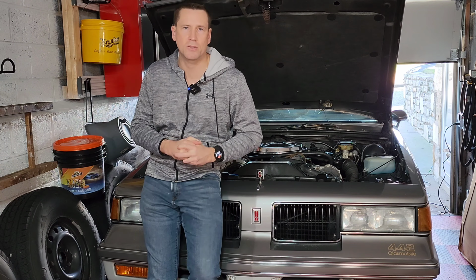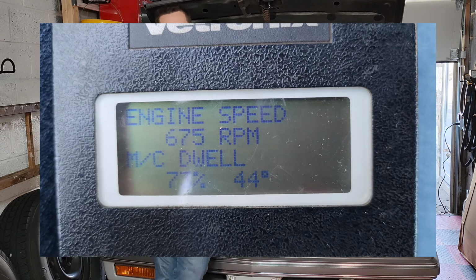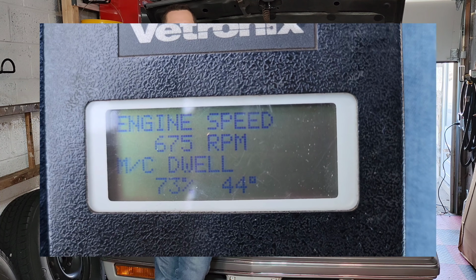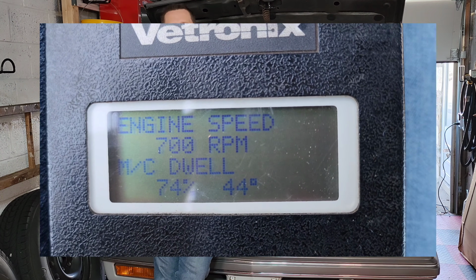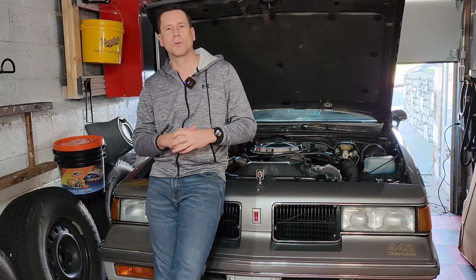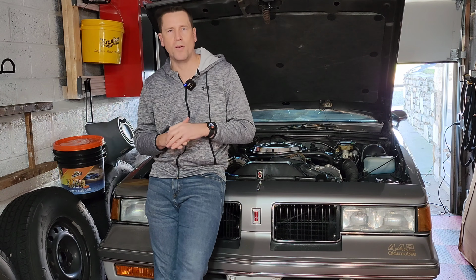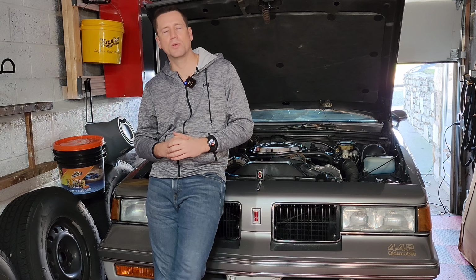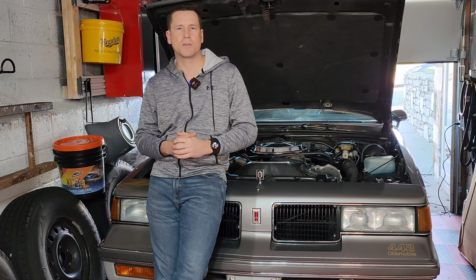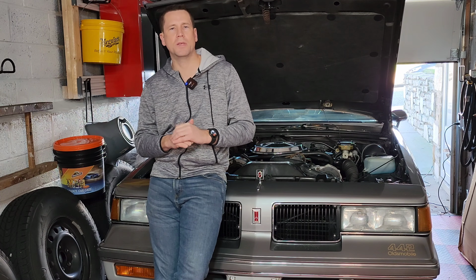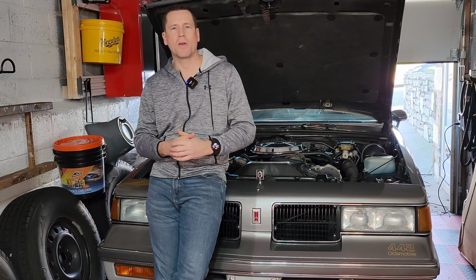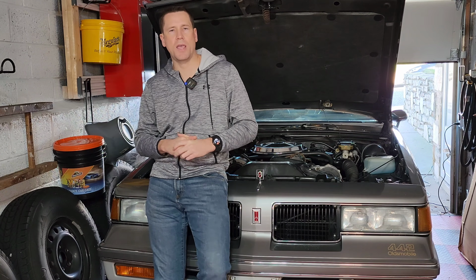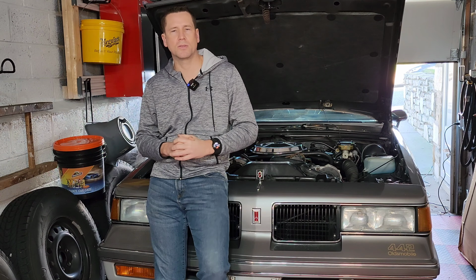So now, back to the mixture control solenoid dwell. That tells you the reading or the dwell time of your mixture control solenoid. Now, if you're getting a very low number of degrees and a low number of dwell, that tells you that your engine is running lean and your computer is trying to give it a full rich command. And it works the same in the opposite way too. If you're getting a very high reading, that tells you that your engine is running rich and the engine computer is trying to lean it out.